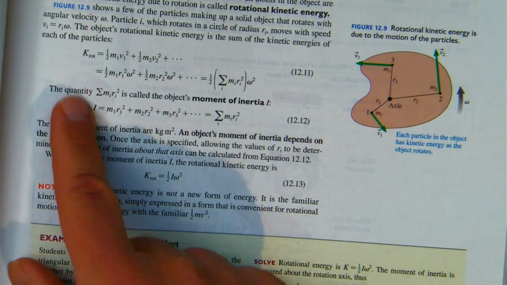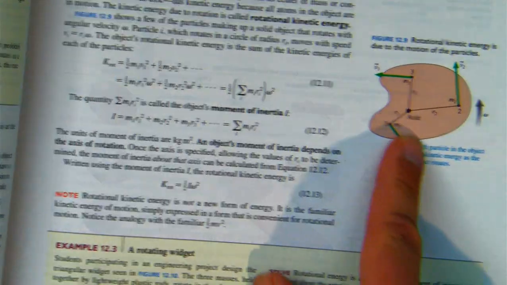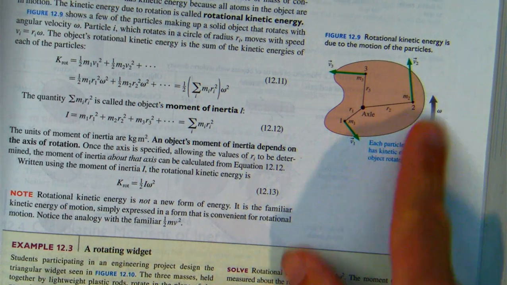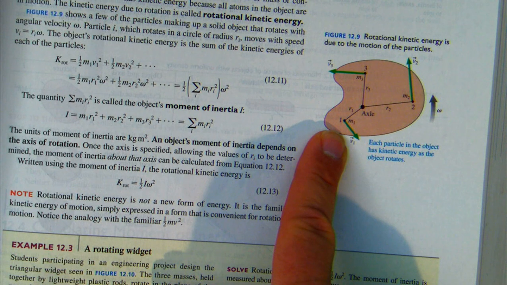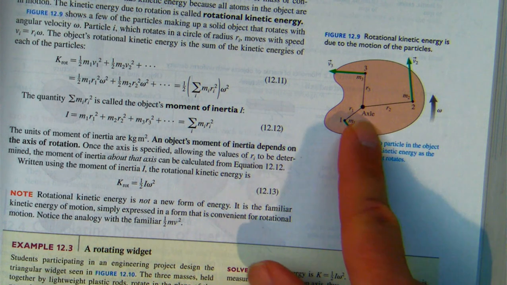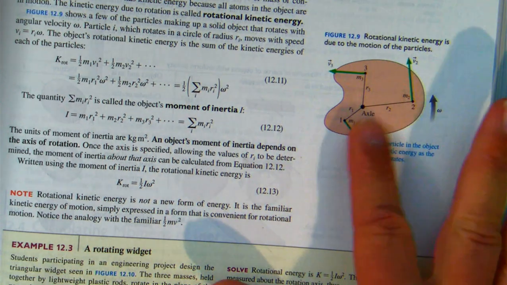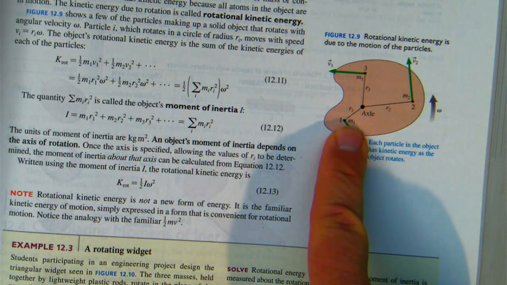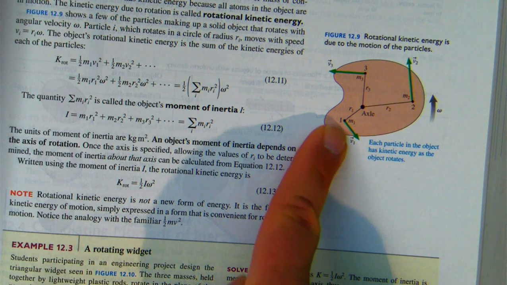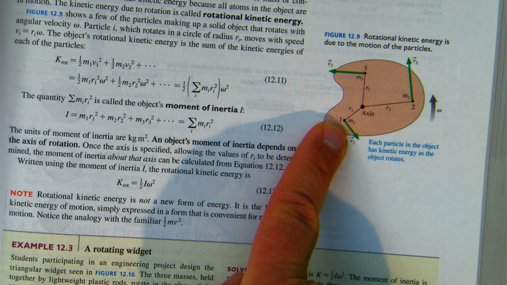Look, for each little piece of a system, each little particle in the system, it has velocity equal to r omega. Everything in the system is rotating at a constant angular speed. Its tangential speed is the product of its distance from the axis of rotation to the location that we're looking at.